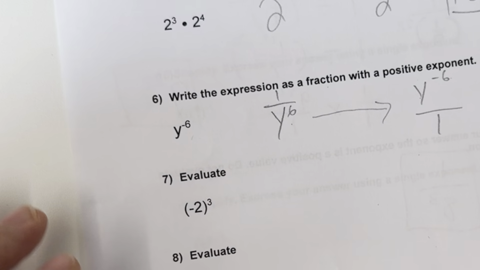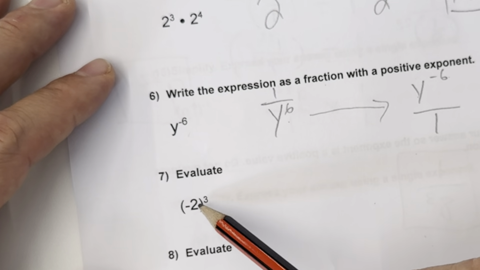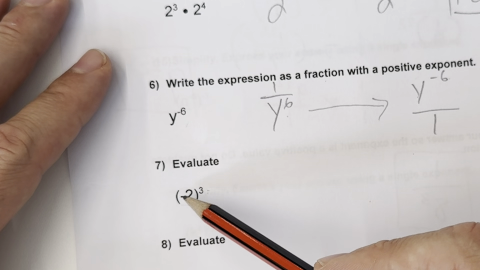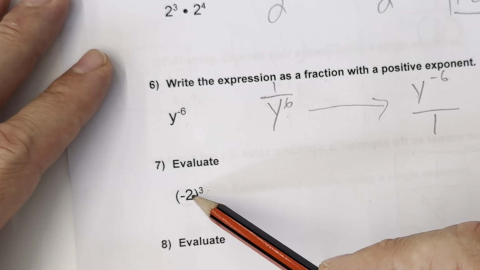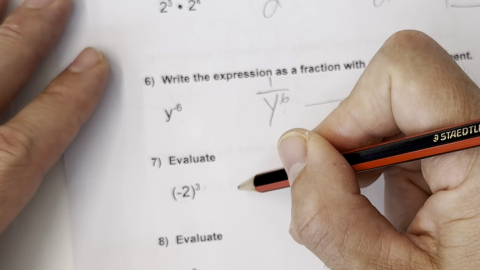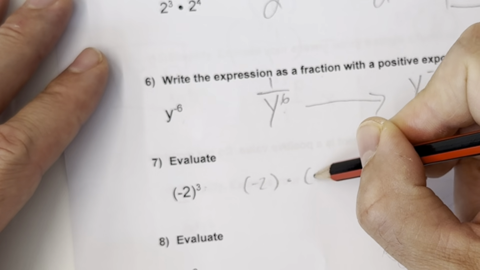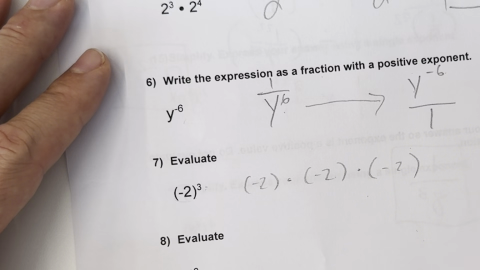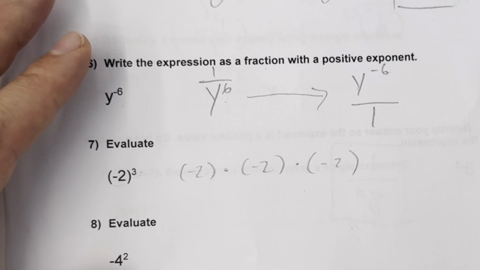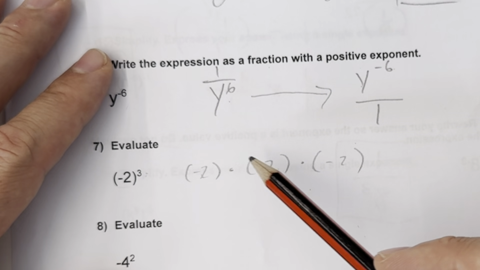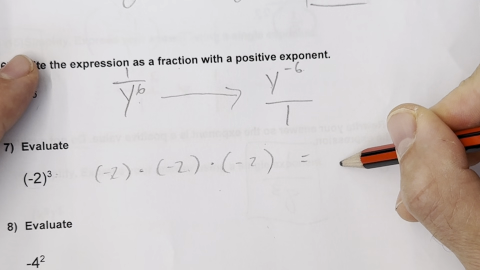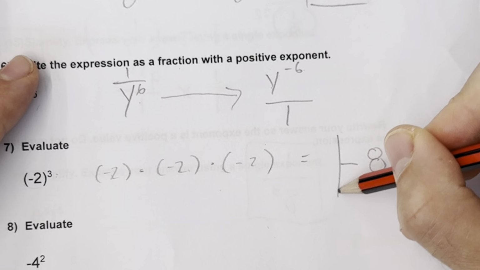All right, moving on. Got to evaluate here. Now this one you have to be careful, because just like I did on the 1-2 question earlier, the base of this exponent now has parentheses in it. So that whole shebang has to be evaluated. So this is the same as saying negative 2 times negative 2 times negative 2. Remember, negative, positive, negative. It follows that pattern. Math is built on patterns. So 2 times 2 is 4, times 2 is 8. And remember, it was negative, positive, negative. So we actually get a negative 8 for your solution. All right.